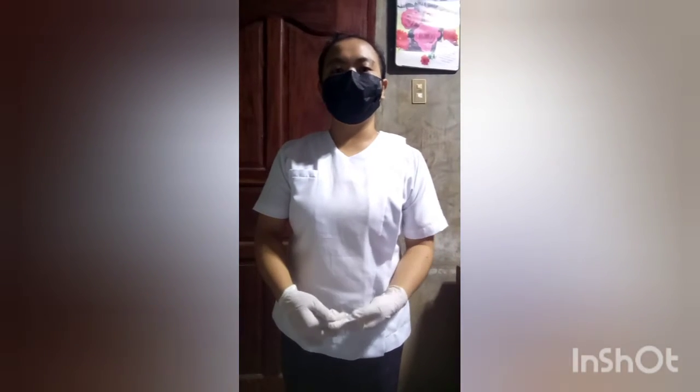For our third procedure, perform hand hygiene and put on PPE if indicated. After washing our hands, we need to put on PPE. We have here gloves. Then put on mask. Then the next procedure is to identify the patient.